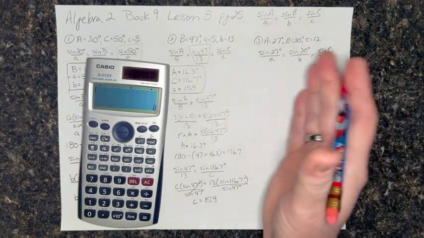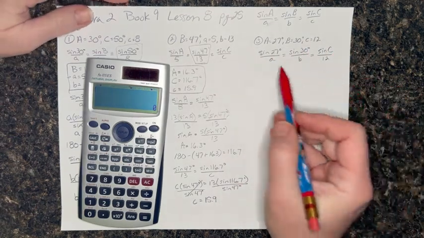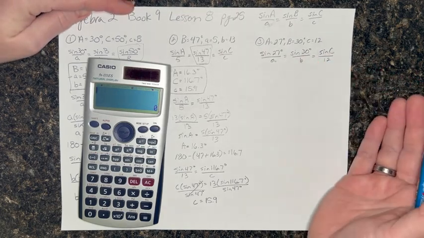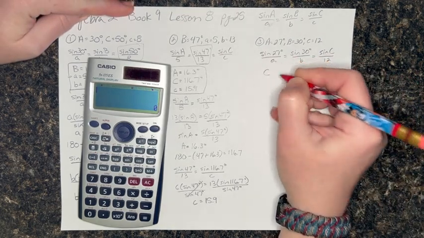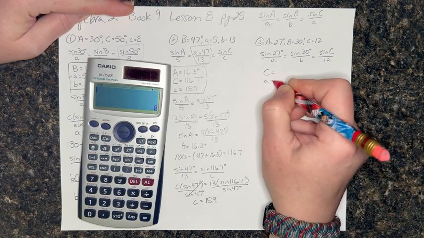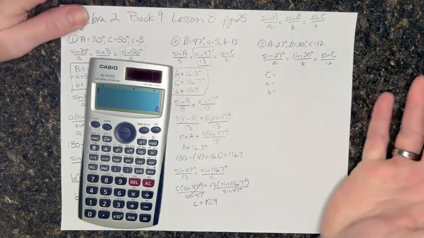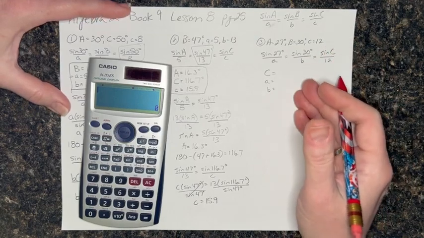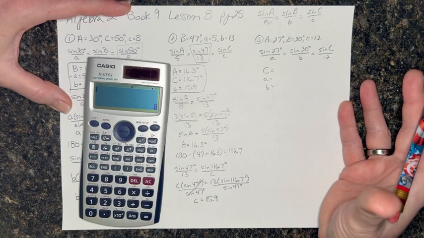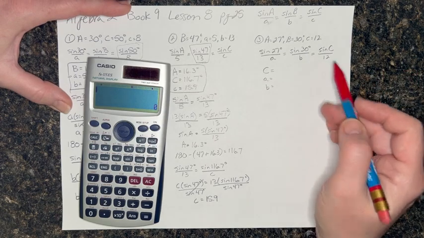Now, none of these, again, is a full ratio, right? But what are we missing? What are we trying to solve for? Well, we're trying to solve for angle C, side A, and side B. Those are the 3 parts. We're given 3 parts. These are the 3 parts that we're missing. To do that, I need to have a complete ratio that I can use.